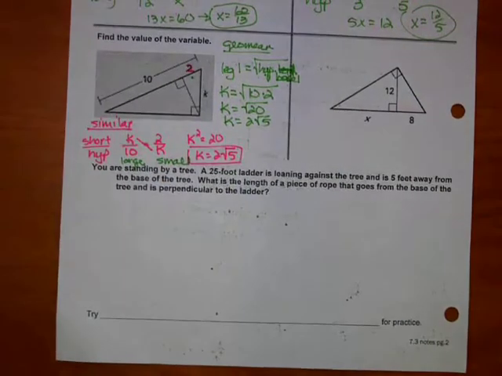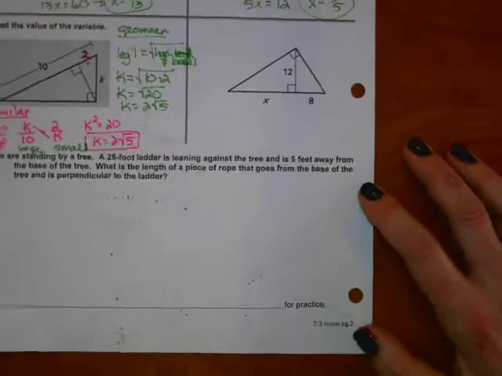Look at the problem. Use whatever method you need to use to do it. Sometimes you can set up a proportion, sometimes you have to use the geometric mean. Okay? All right, let's do another one.